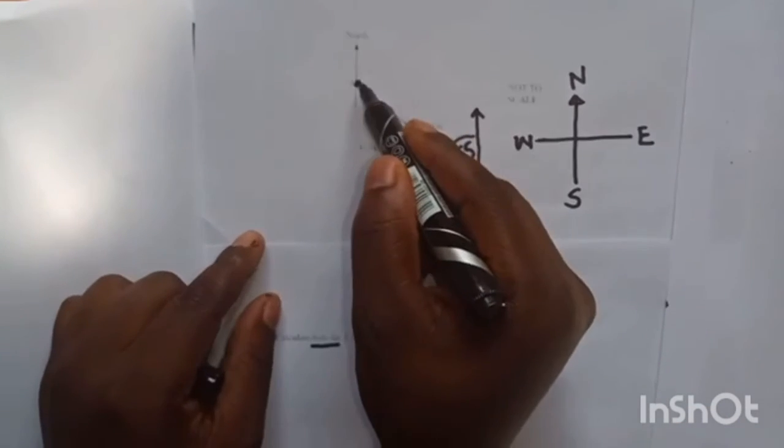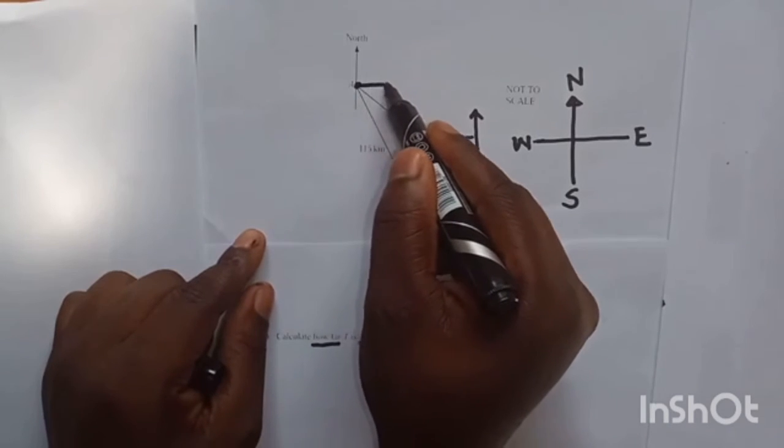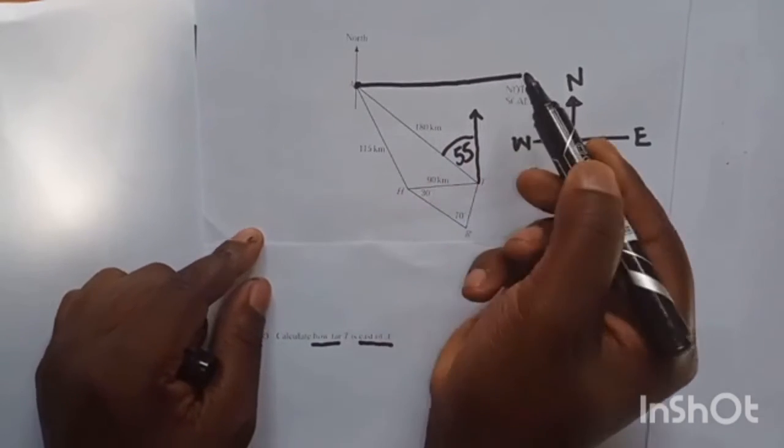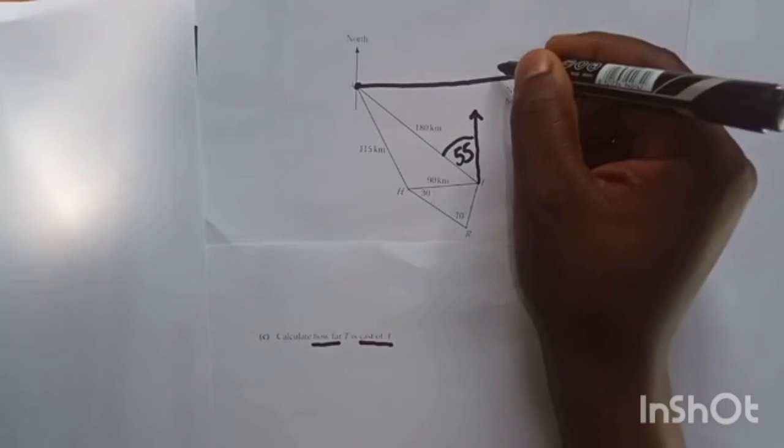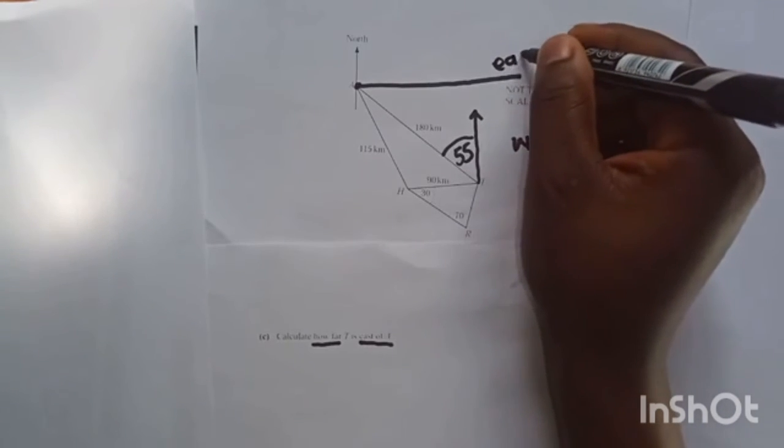So you have to draw a perfect horizontal line on the right side of point A, who is the owner of the east. Let me label it east.